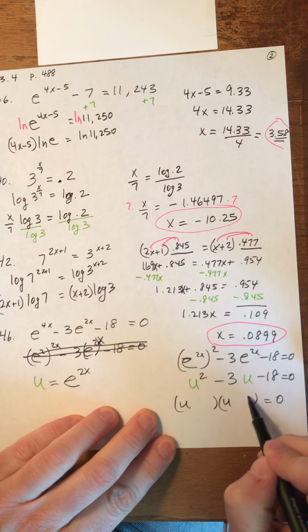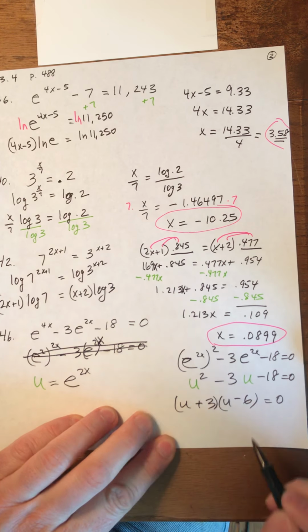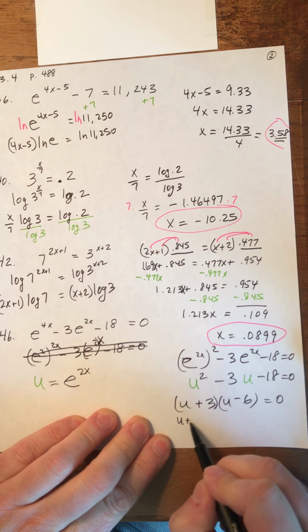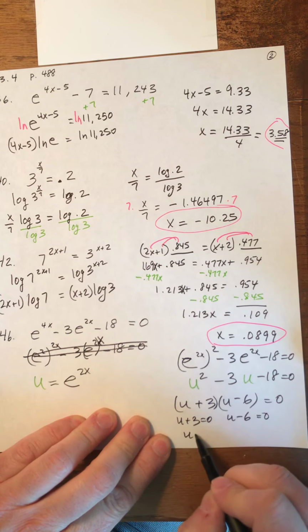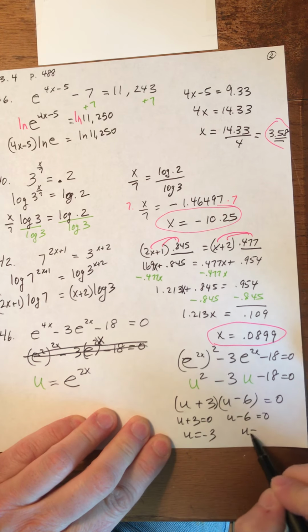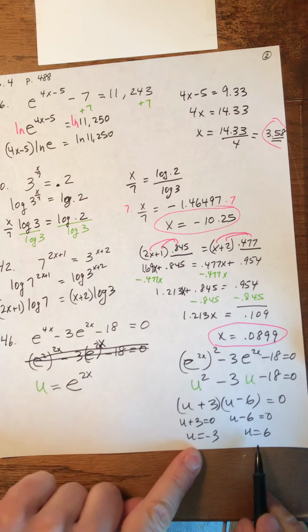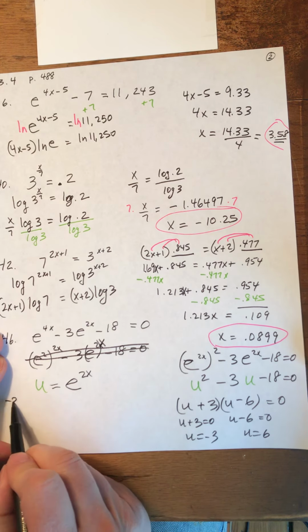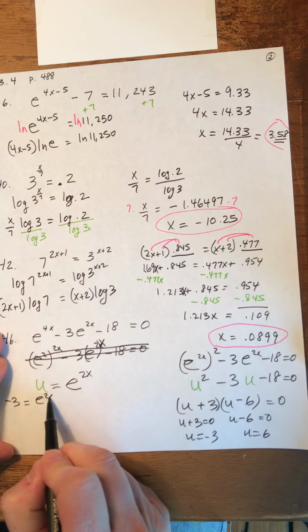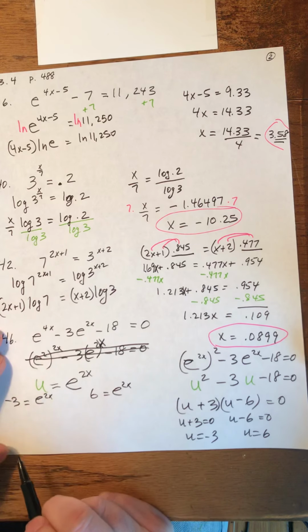u and u, 18 is 6 and 3. Signs are different. I need a negative 3, so I'll do it like this. And I'll set both factors equal to 0, and I'll get u equals negative 3 and u equals 6. So that's what u equals. Since u equals e to the 2x, then therefore negative 3 equals e to the 2x, and 6 equals e to the 2x. And we have to solve those.